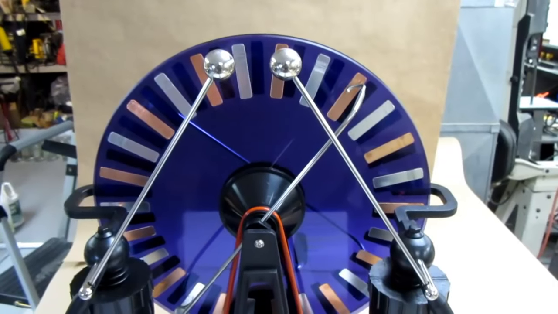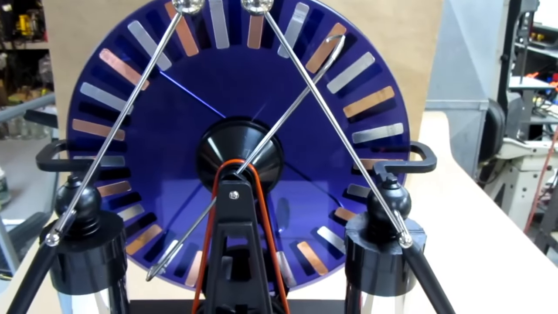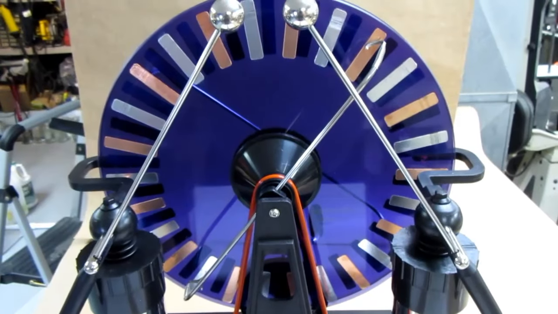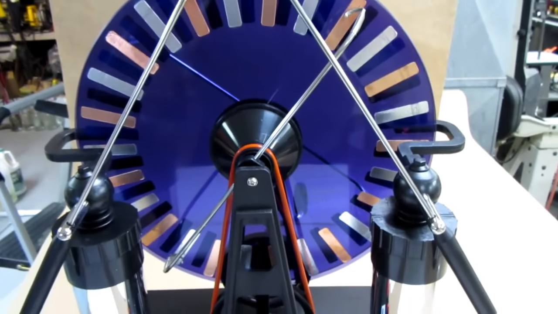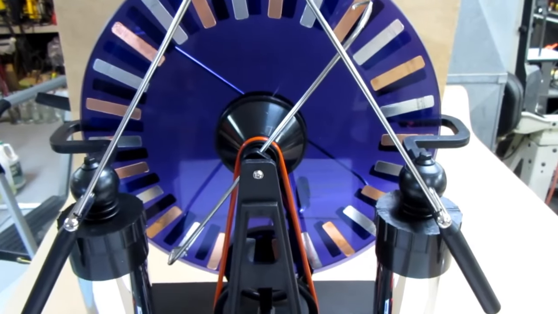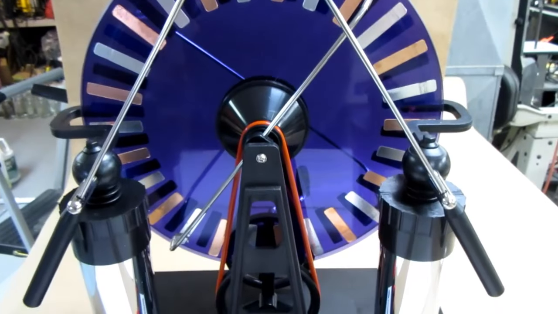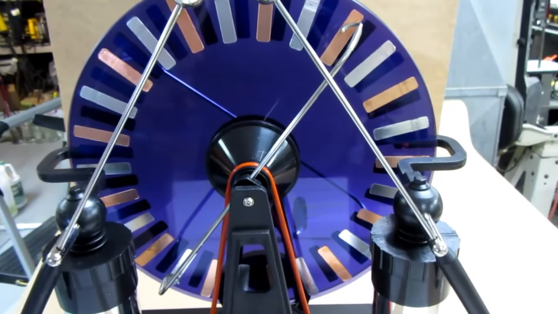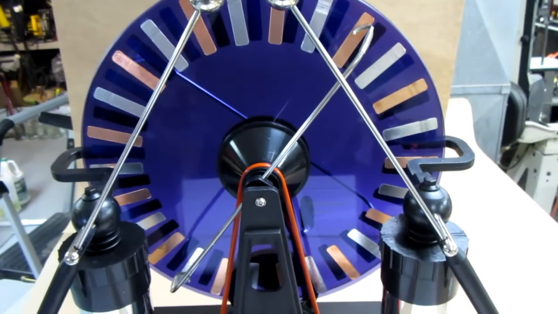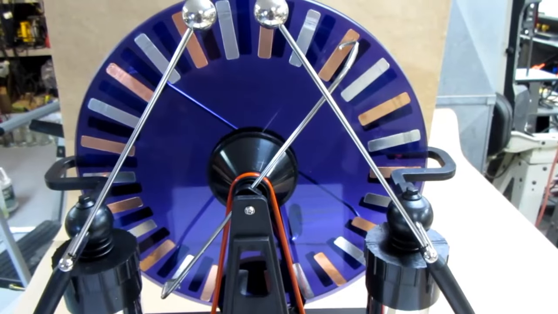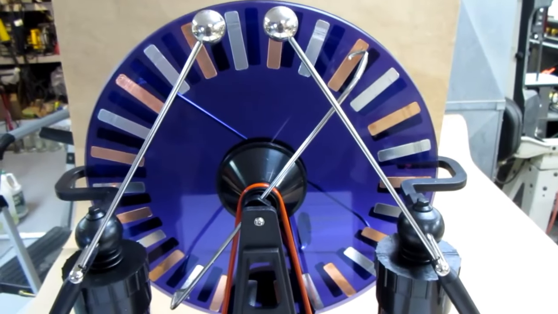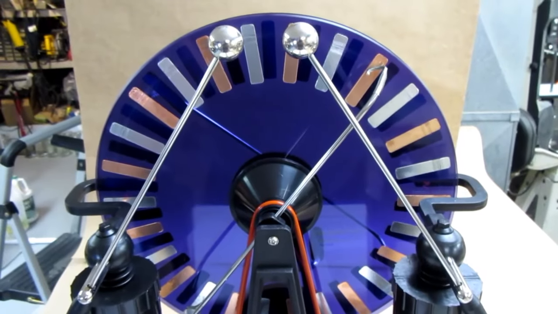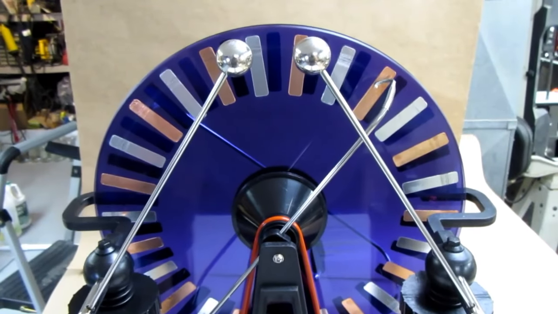I mention that at this point in the narrative because there's a critical point to understand. The self-starting method I just described relies on friction to generate static electricity. And that's actually called the triboelectric phenomenon. I'll say that again, triboelectric phenomenon. Tribo is a Greek word meaning to rub.